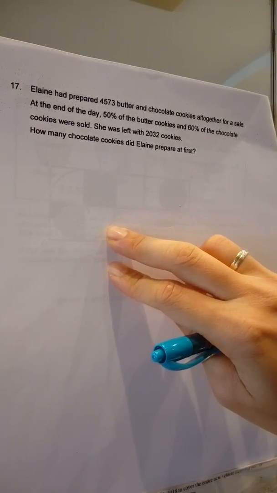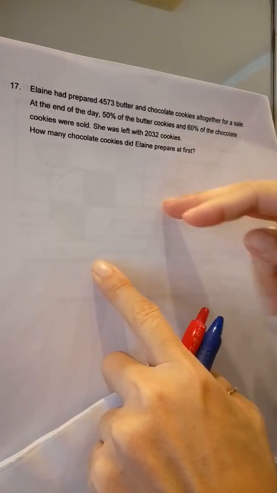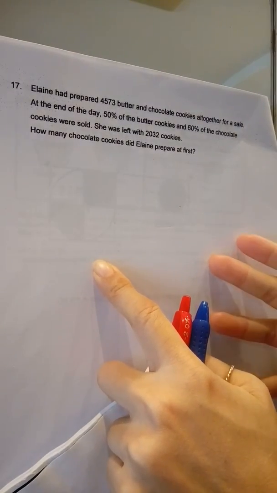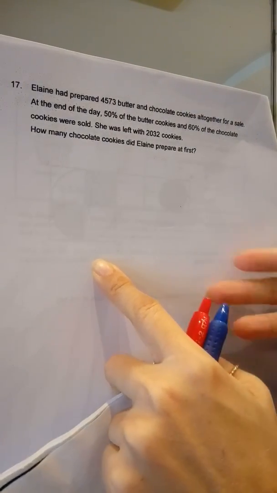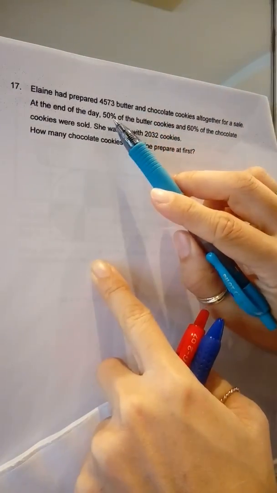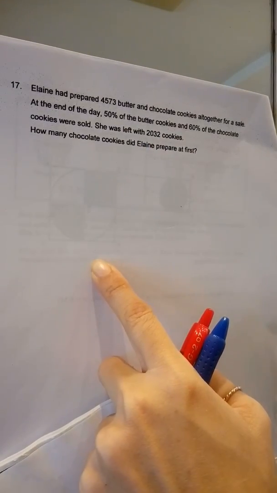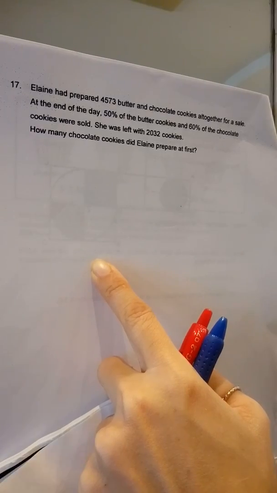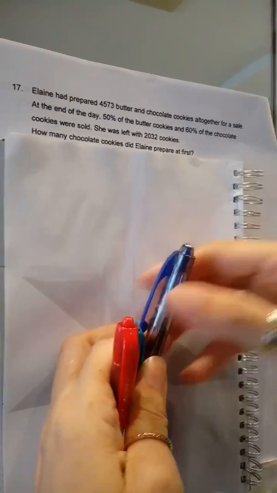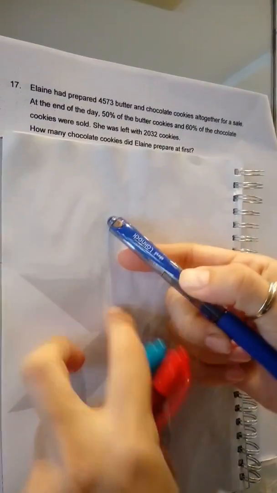What method would you use? If you need to think, pause and think what method you will use. It looks like a percentage question, but you do not need to use percentage in this case. Okay, let's start. I'm going to use equation.